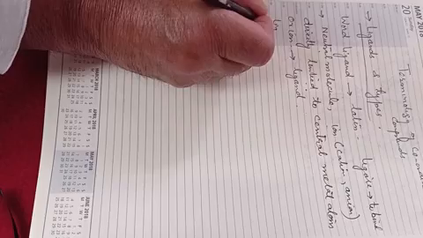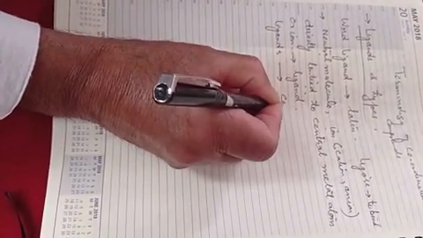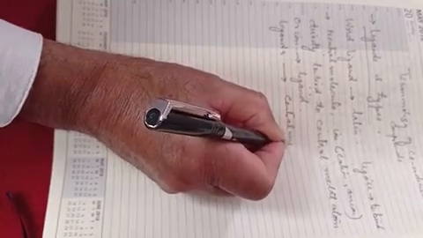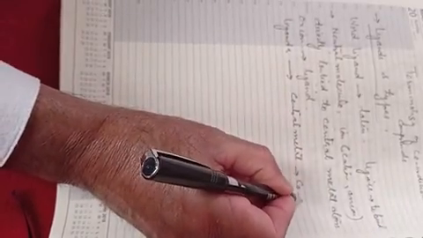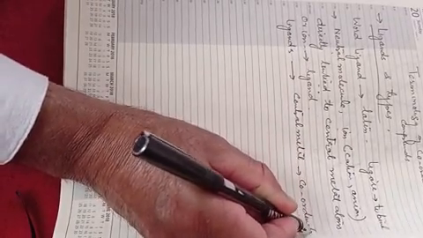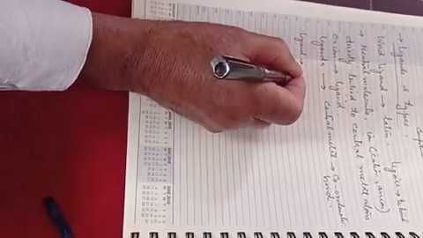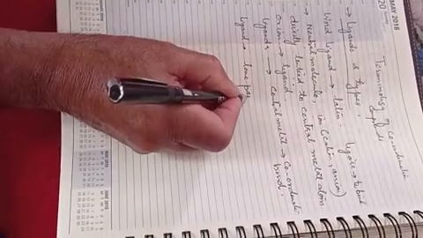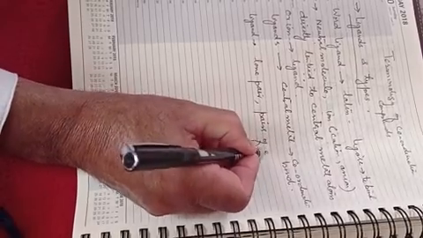Ligands are attached or bonded to the central metal atom through a coordinate bond. They are attached to the central metal atom through a coordinate bond, or we call it a dative bond. That means the ligand has a lone pair or lone pairs of electrons, which it uses for donation.